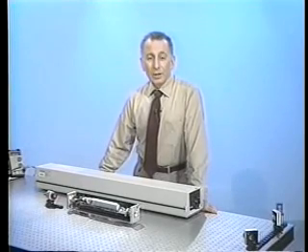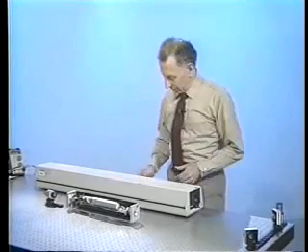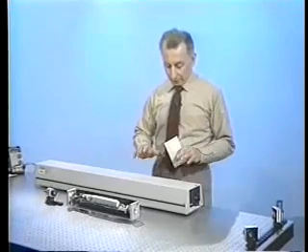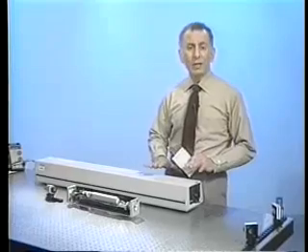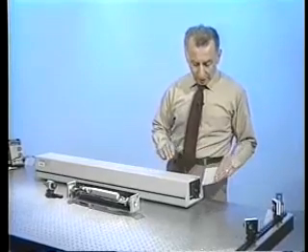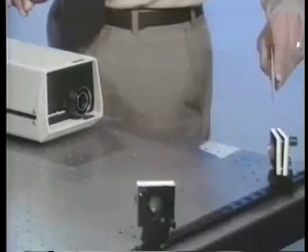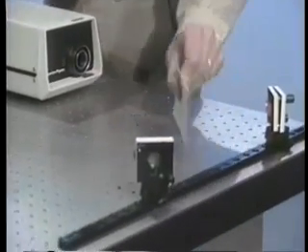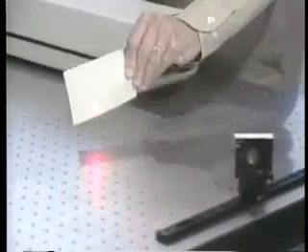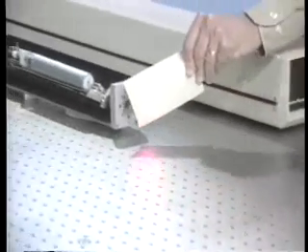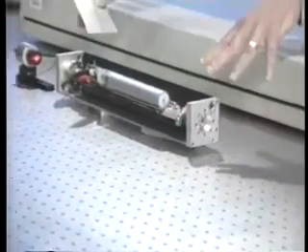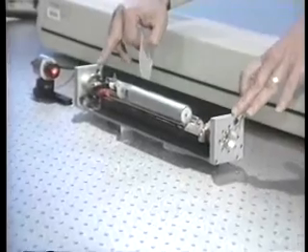The setup we're going to use is here. We're going to have a laser, which is going to be our light source. Here's the output of the laser. We're going to reflect it by this mirror here, and then this mirror over here. Now, the laser beam then enters this optical amplifier.